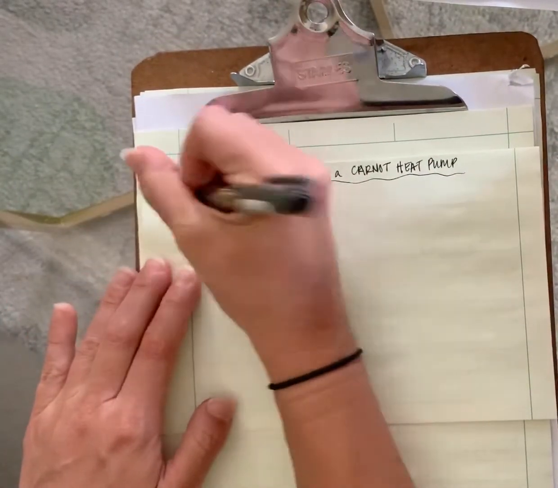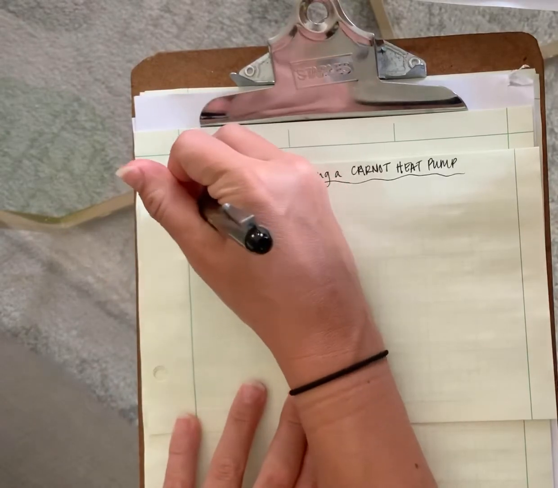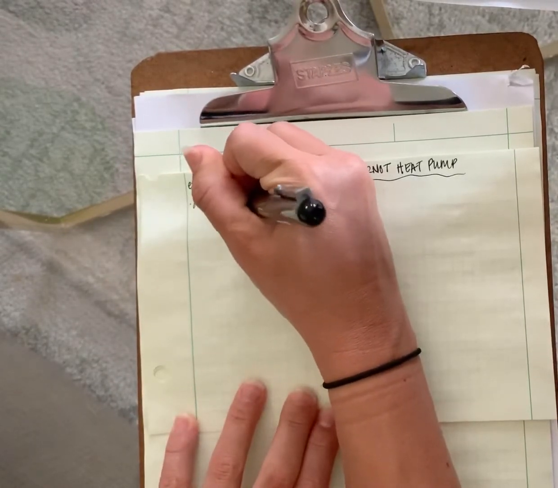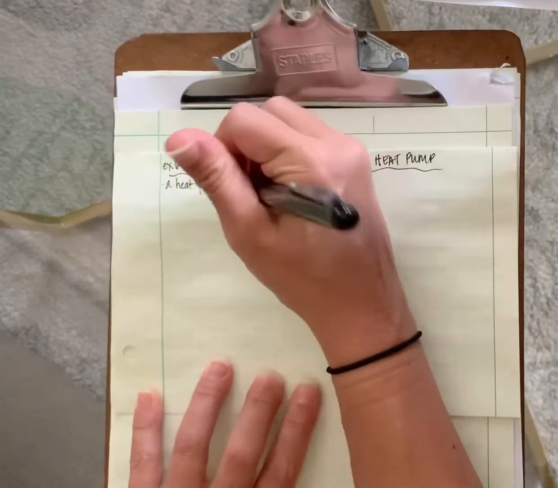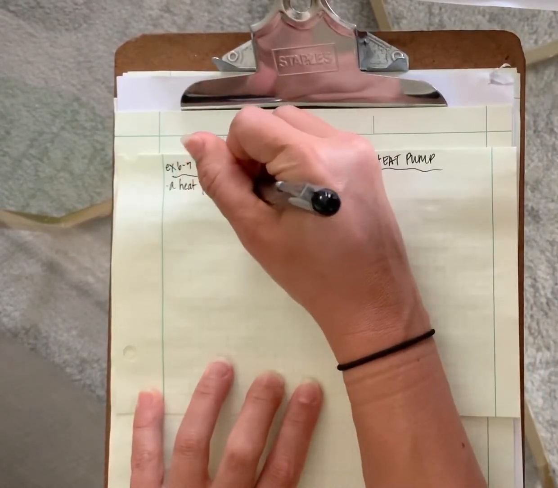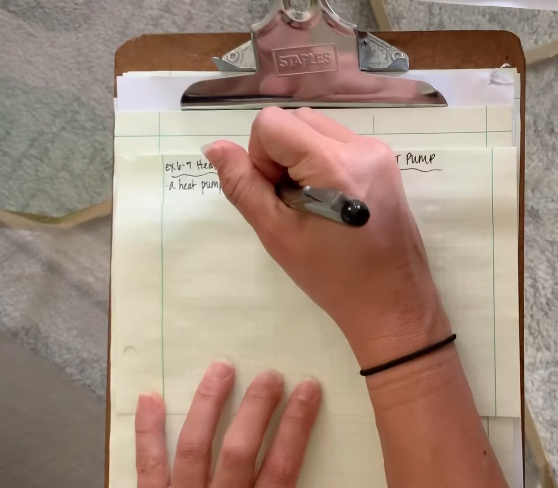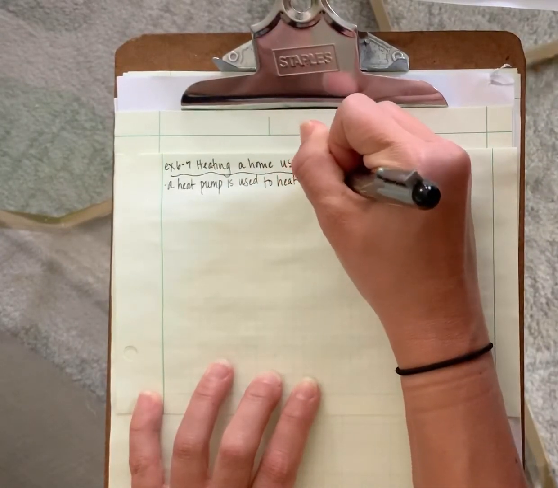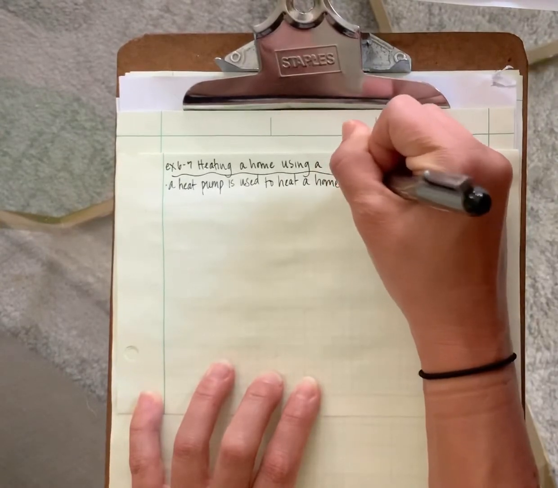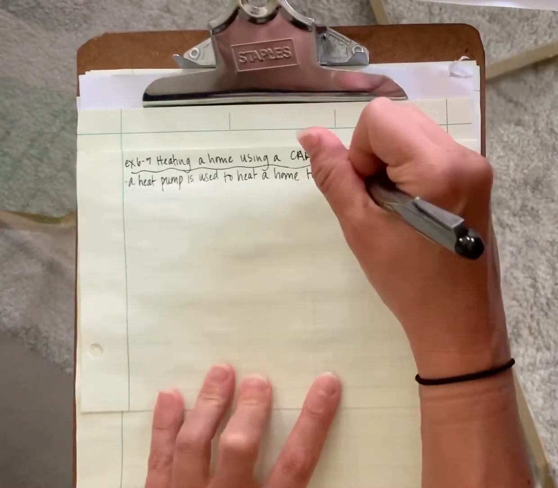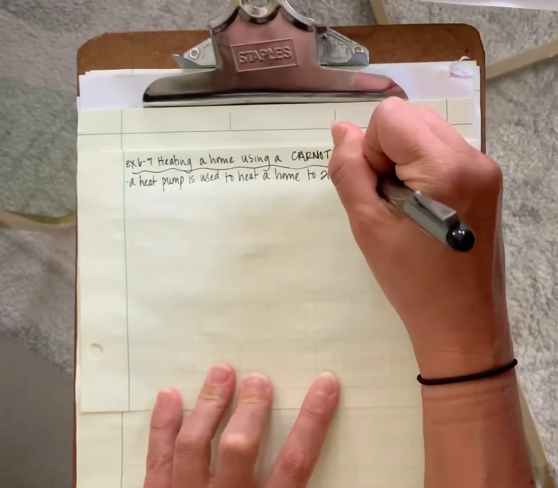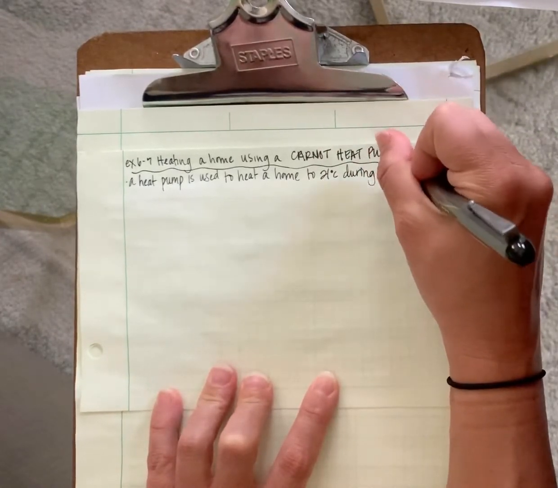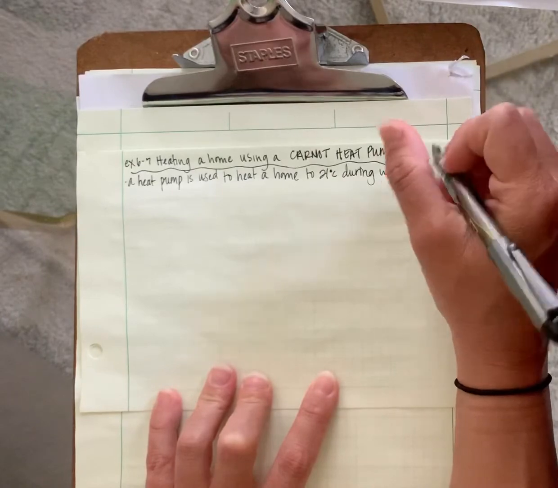So for this problem, a heat pump is used to heat a home to 21 degrees Celsius during winter.